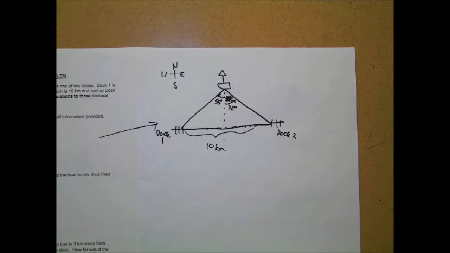So the first question that we're being asked is which dock, and I think we've got everything labeled, right? Dock 1, bearing. Dock 2, 10 kilometers due east of dock 1, bearing. Okay, yeah, so all that information is there. And we're asked in letter B then, which dock is the boat closer to? How much closer is the boat to this dock than to the further dock? I think it's dock 2. So, okay, but we want to find out precisely, right? But also, we don't know how far up or down the boat is. You're right, we don't.